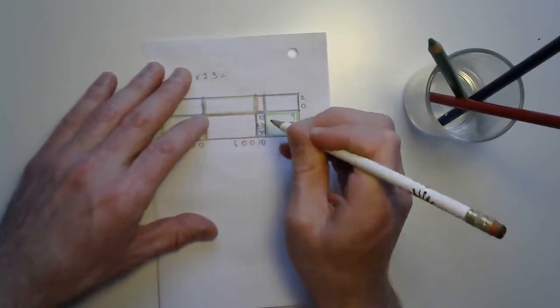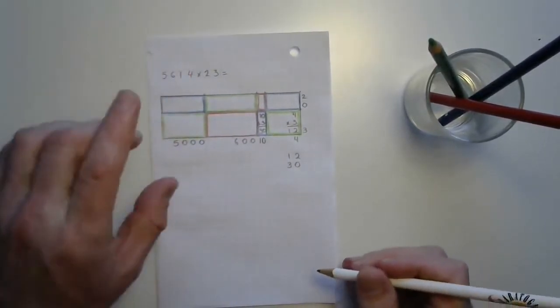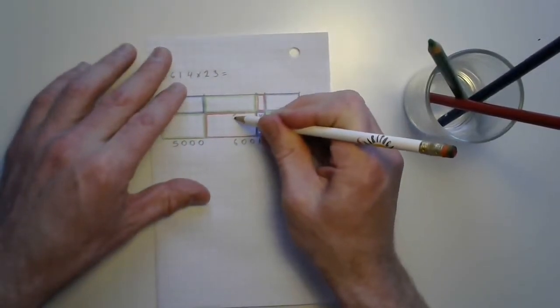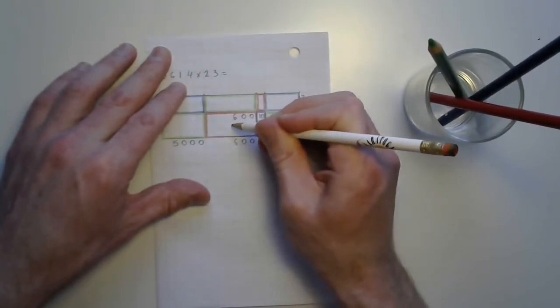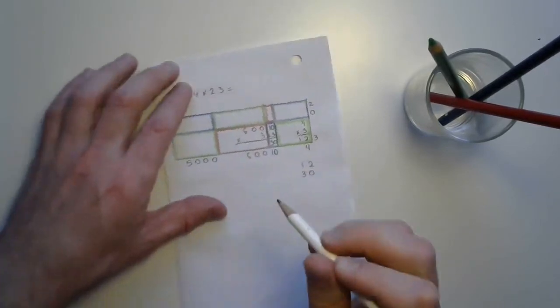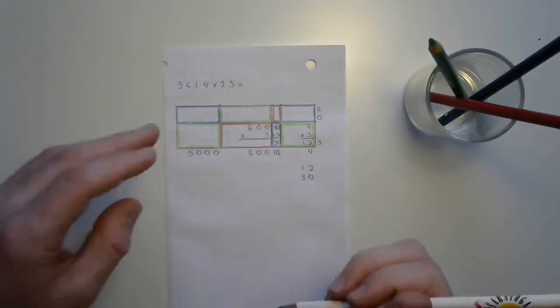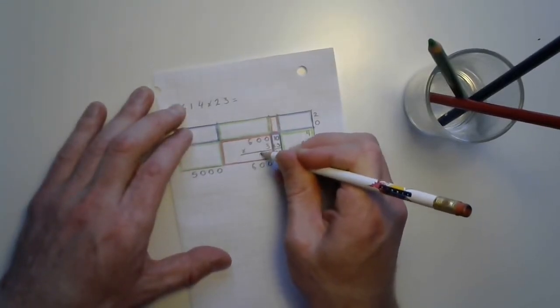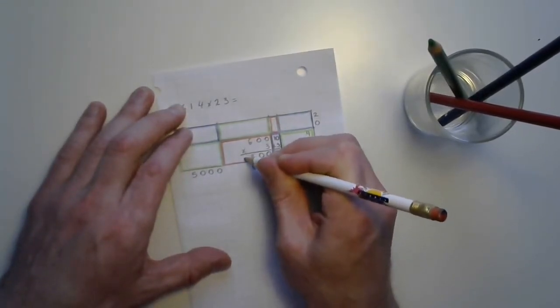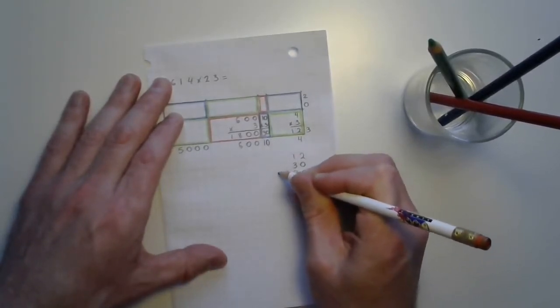And I'm going to write that down in my partial product list. 600 taken 3 times. Wow. 1,800. And writing that partial product down.